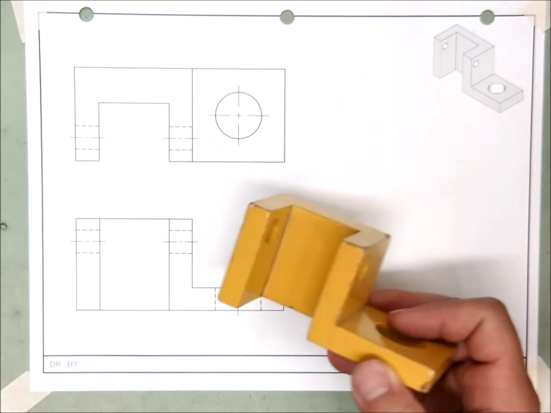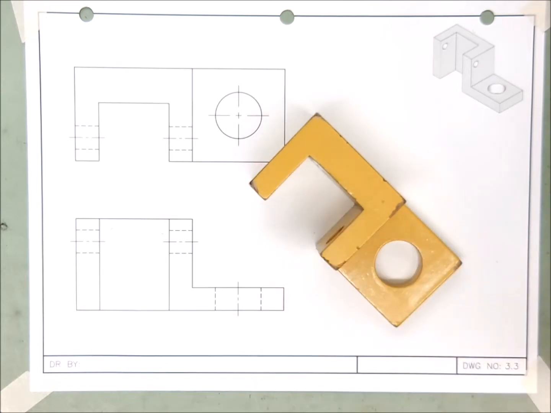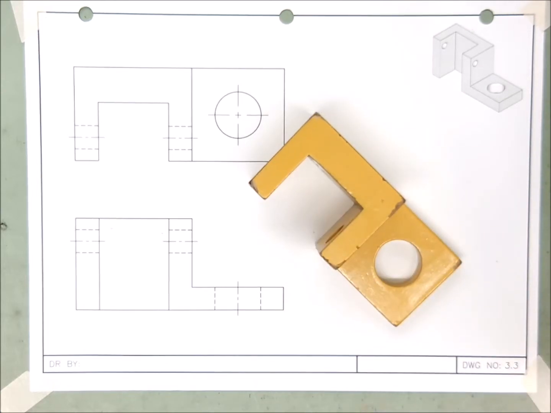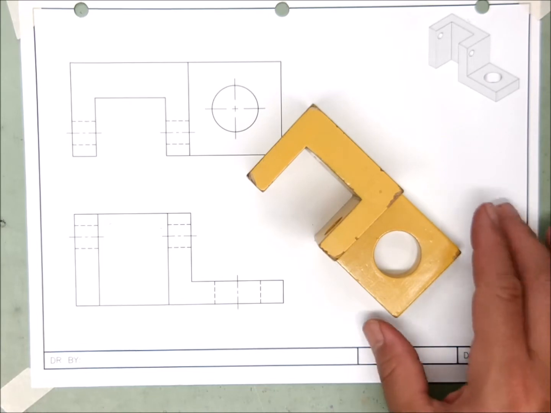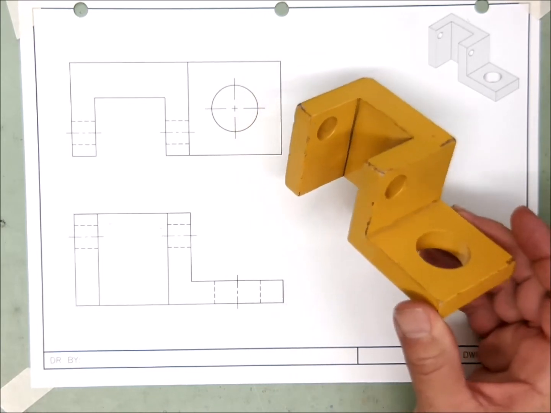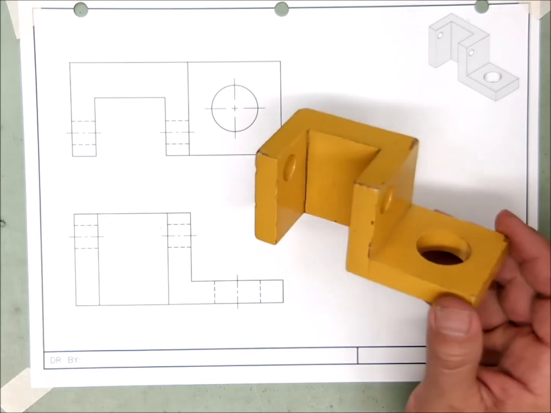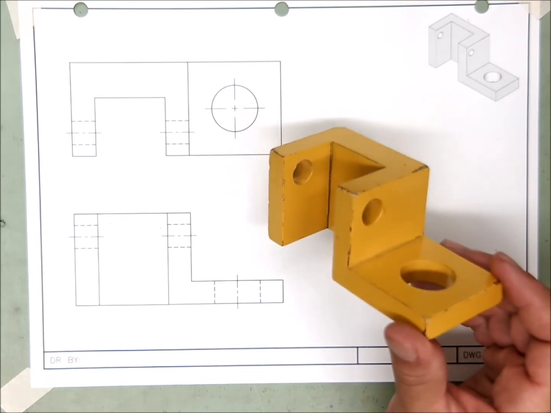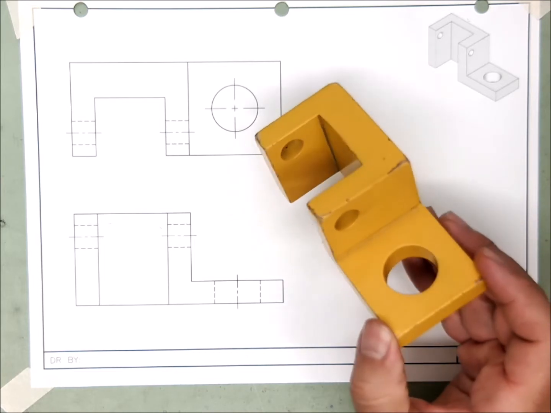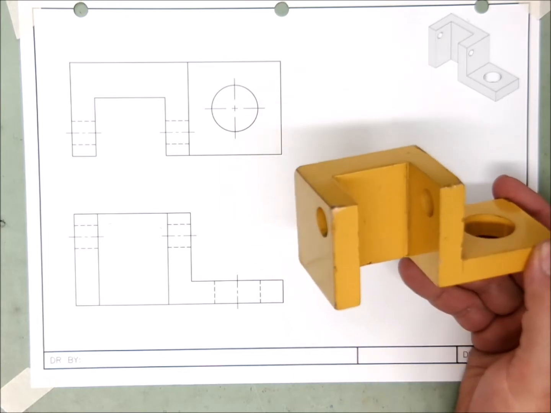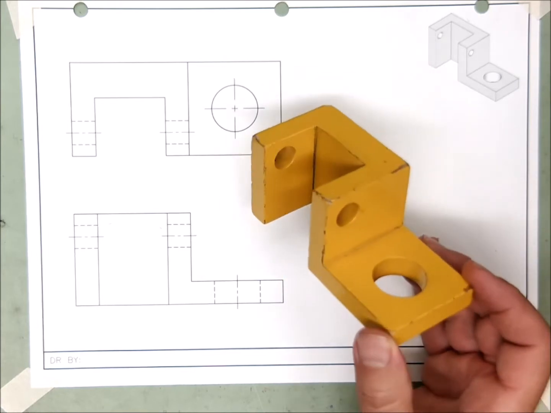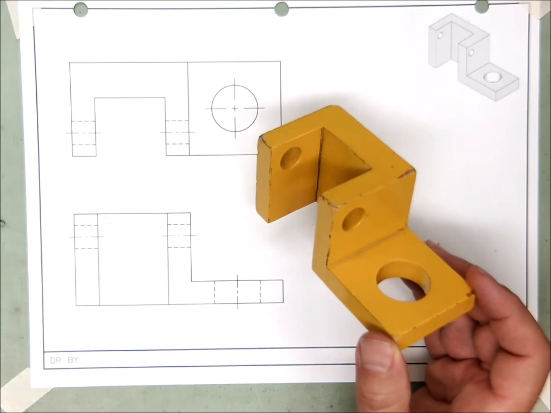Now, if that's tricky for you right now, what I can do is set up some electronic files, some CAD files basically, of these objects that will open up, and then you can manipulate them in 3D to get an idea of what you ought to be drawing. Okay, so we're going to set that up for you. But let's talk about setting up this drawing.